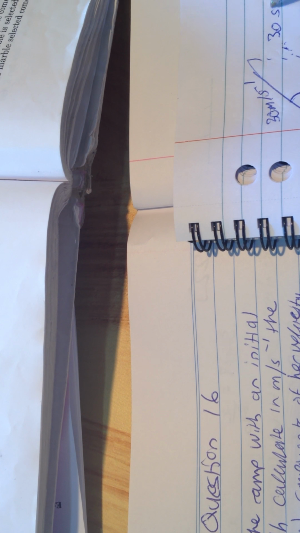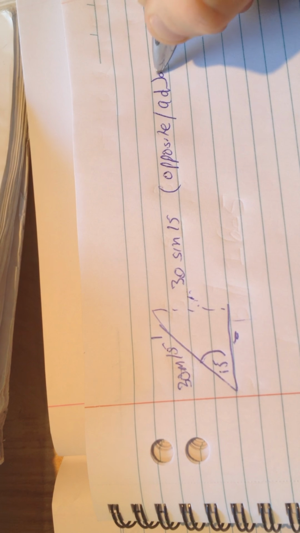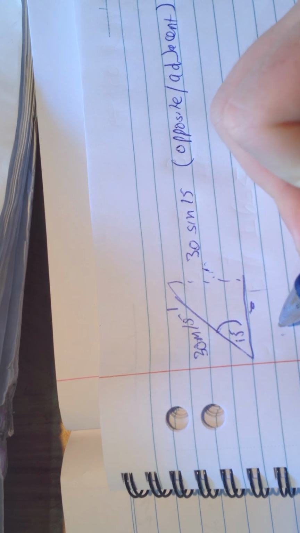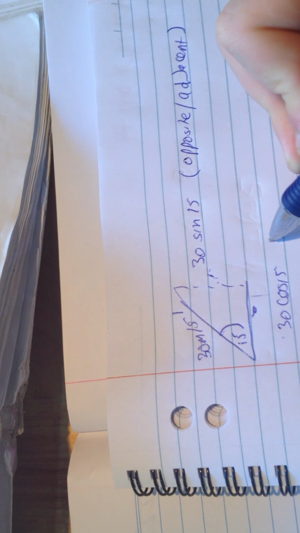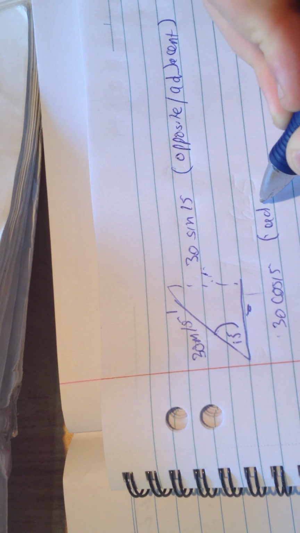Now, these are our horizontal and vertical components. For the vertical, it is 30 sine 15, as it is opposite over hypotenuse. And for the horizontal, it is 30 cos 15, as it is adjacent over hypotenuse.